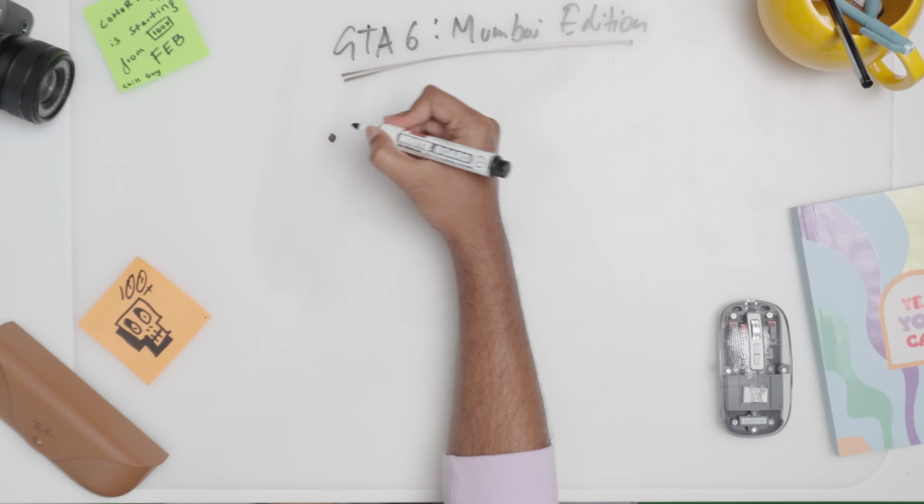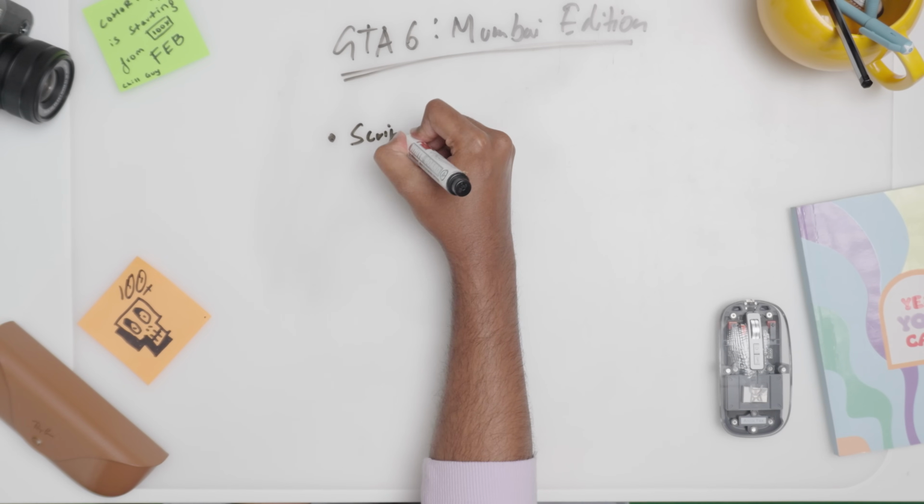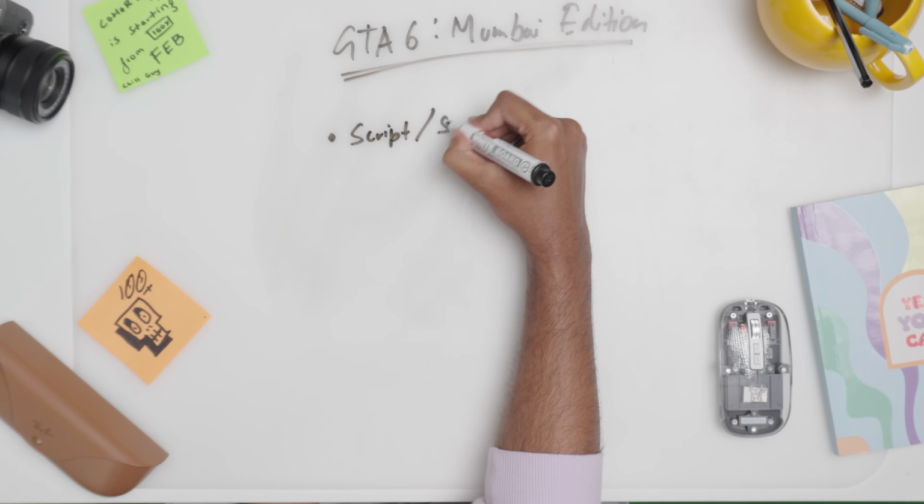So like any filmmaking procedure, we're going to follow a basic 3-step process. Number one, obviously, comes the script and the storyboard. This is where you write out exactly what you want to show, how it's going to look like, what is the lighting of these shots, is it a dynamic shot or is it a static shot, etc., etc.